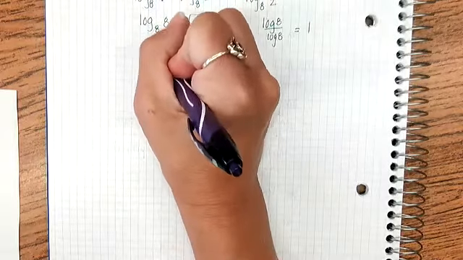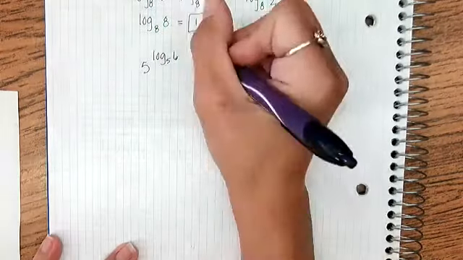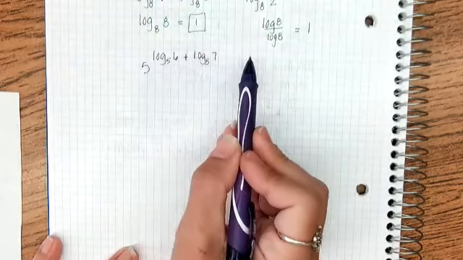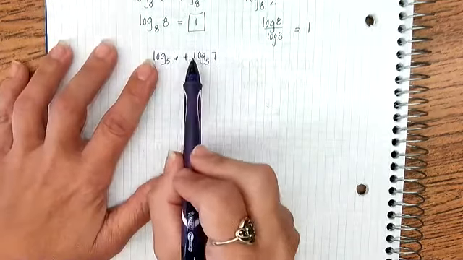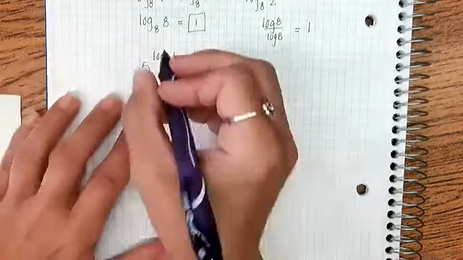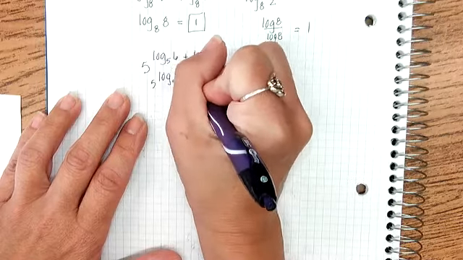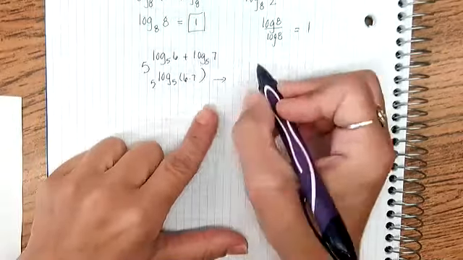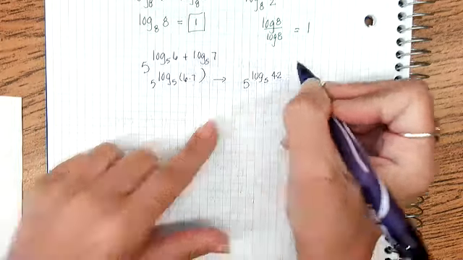Five to the log base 5 of 6. This whole thing is the exponent, plus the log base 5 of 7. So this whole log thing is the exponent. Okay, product property. Product property says if the bases are the same, you multiply the arguments. So I'll show that step. This is 5 to the log base 5 of 6 times 7. This is 5 to the log base 5 of 42.